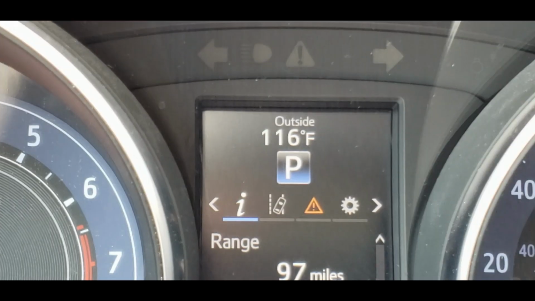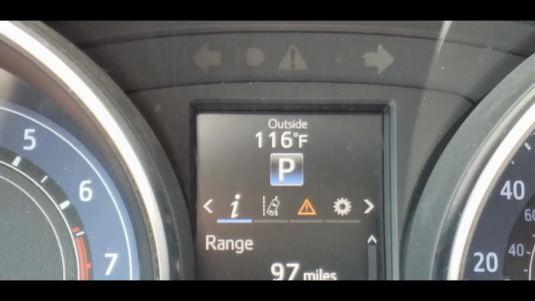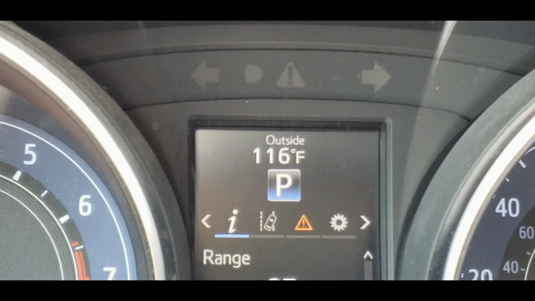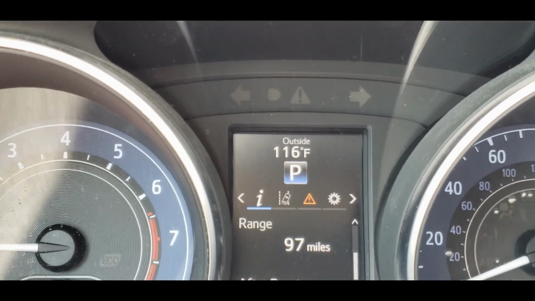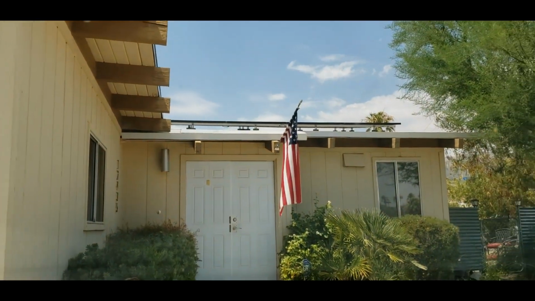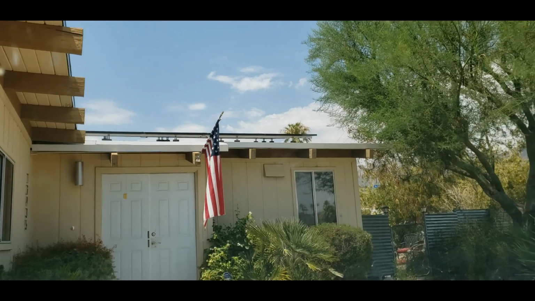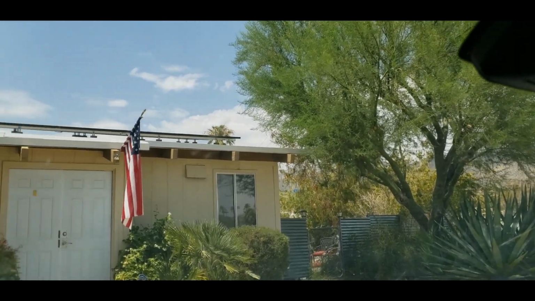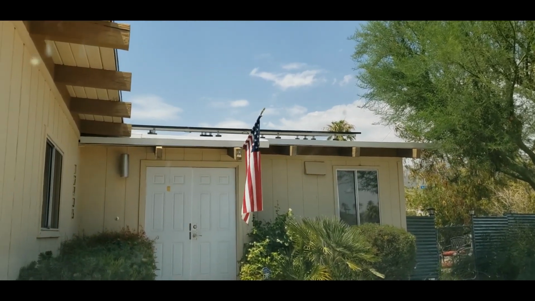So it's 116 degrees at my house right now, here in the desert. I'm gonna go pick up my son from his program, and yeah, but it is beautiful, beautiful sky. It's just a little bit warm, that's all.